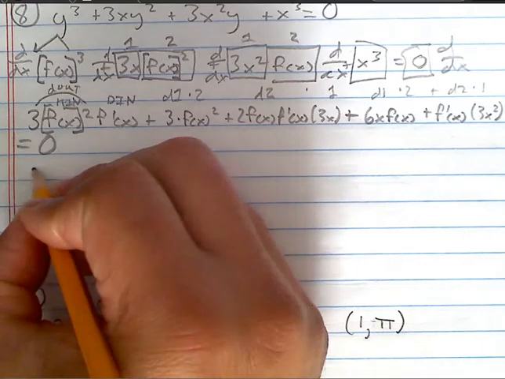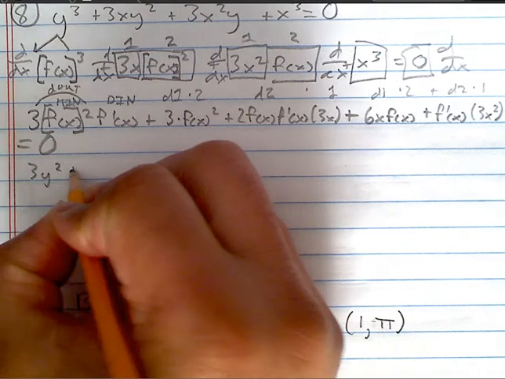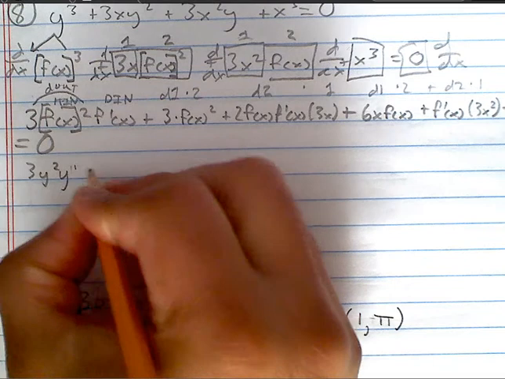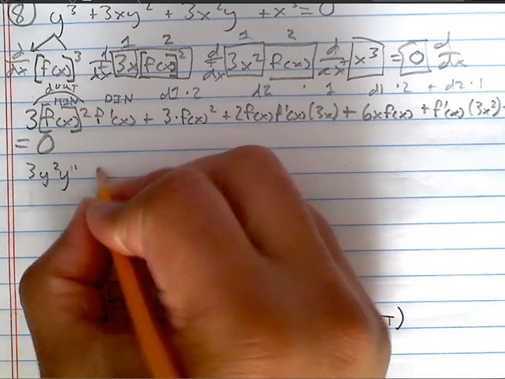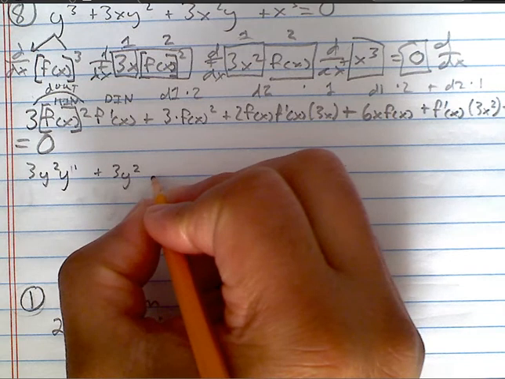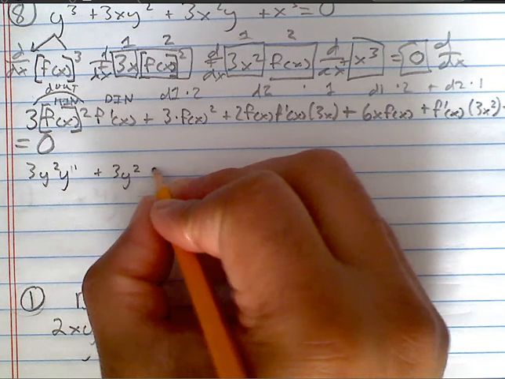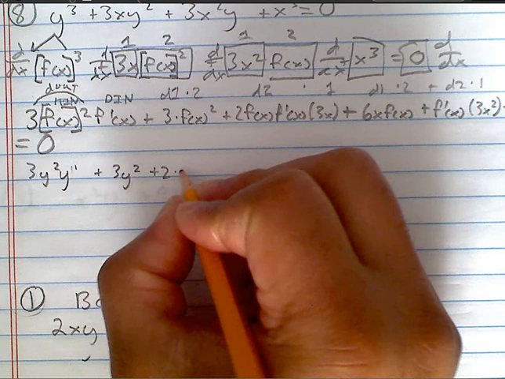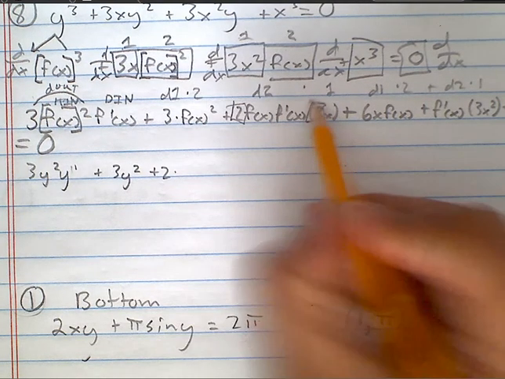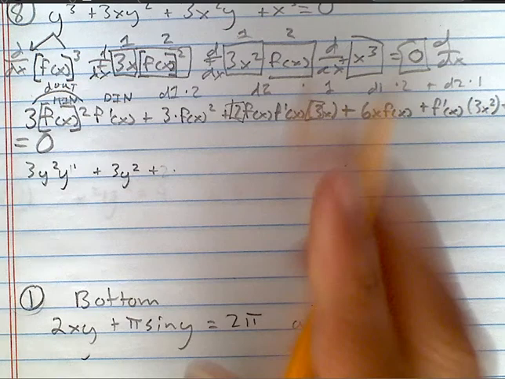So 3y squared y prime plus 3y squared, plus, these 2 and this 3 right here make 6.